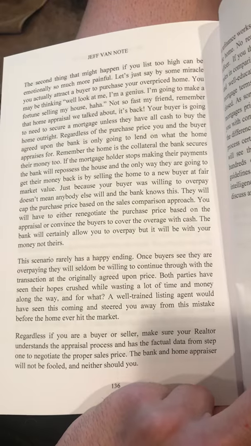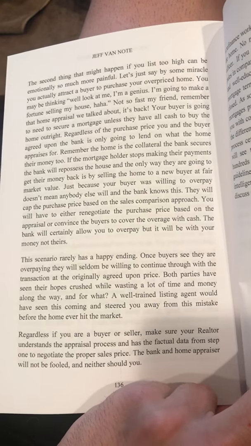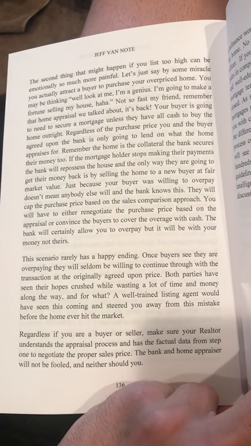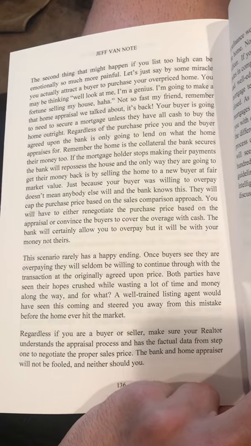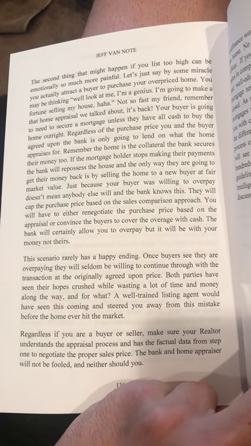Regardless if you're a buyer or seller, make sure your realtor understands the appraisal process and has the factual data from step one to negotiate the proper sale price. The bank and home appraiser will not be fooled, and neither should you.